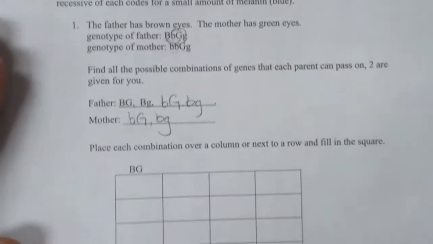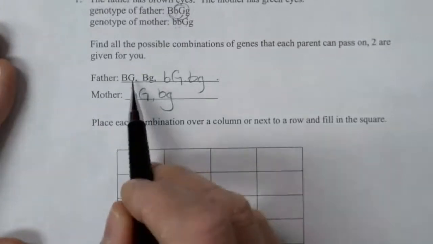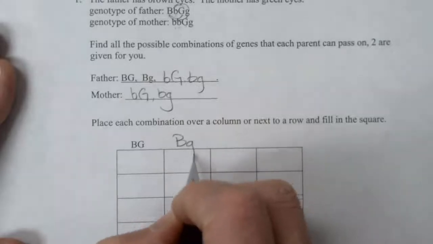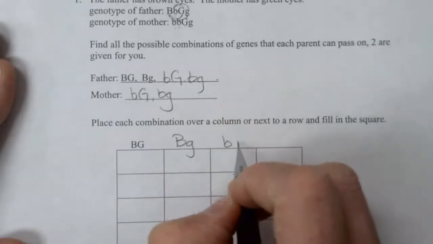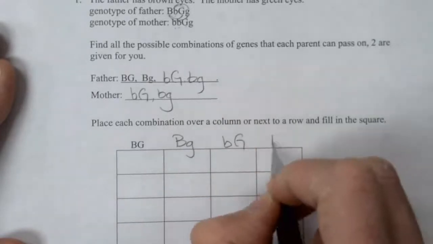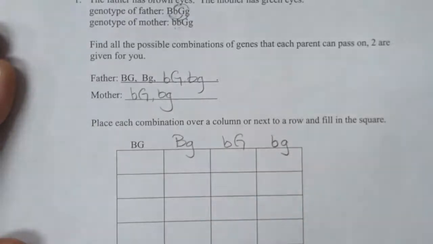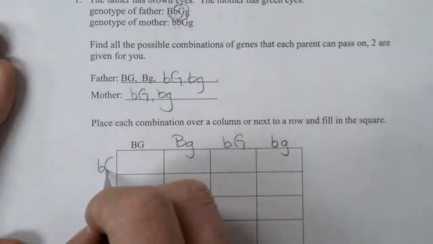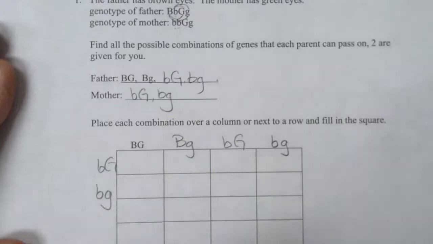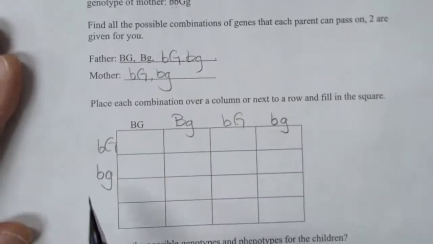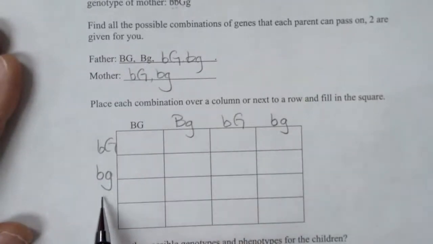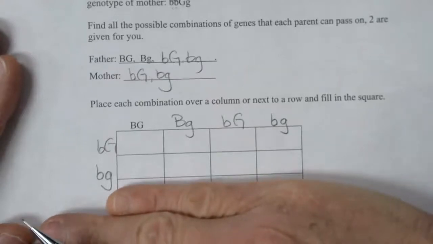Taking a look at this, we've got capital B, capital G. We've got the next one, capital B, lowercase g, lowercase b, capital G, lowercase b, lowercase g. And then we're going to do the same thing over here. Because the other lowercase b capital G is going to look exactly like the first, we don't have to fill that one in. Because the other lowercase b lowercase g is going to look exactly like the first, we don't have to fill that in. So we're actually only going to fill in half of this Punnett square.